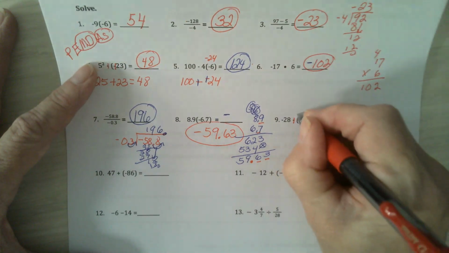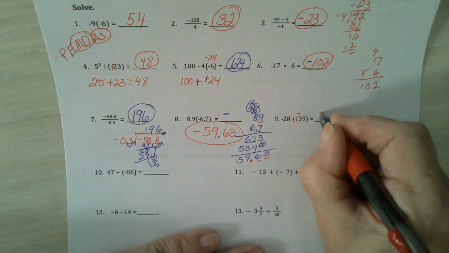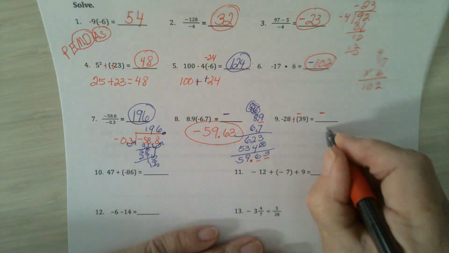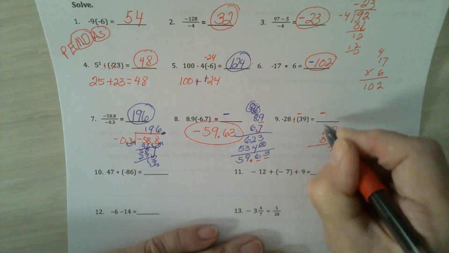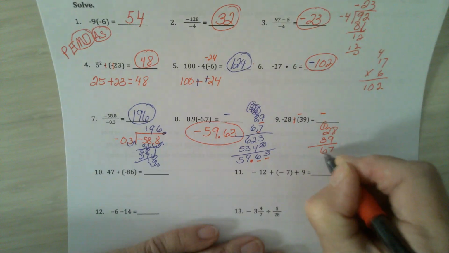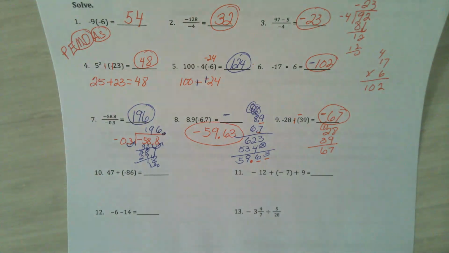On the next one, it's a subtraction. Add the opposite. Now the signs are alike, so we add and keep the sign. It's going to be negative. 28 plus 39, 7, carry 1, is a negative 67. Any questions?